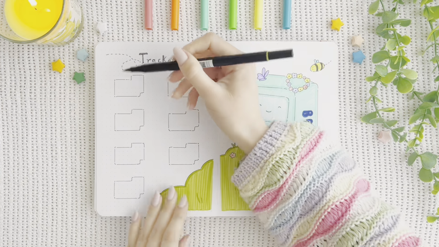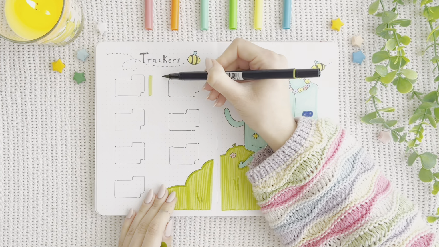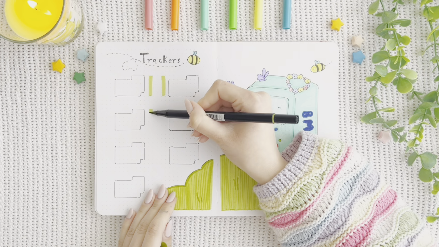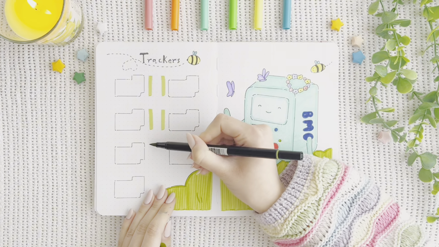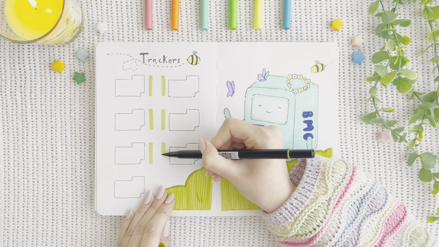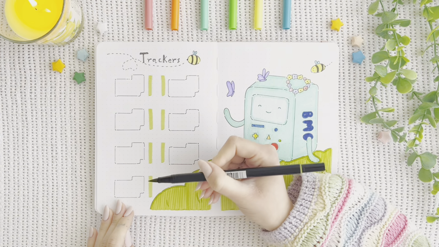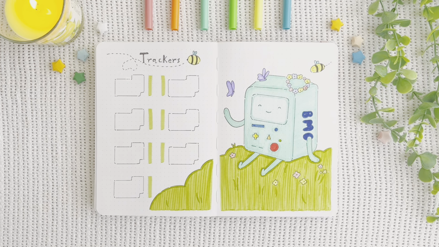We've got 7 habits to track this month. I haven't decided yet what those are, but I will probably let you guys know on my stories on Instagram.